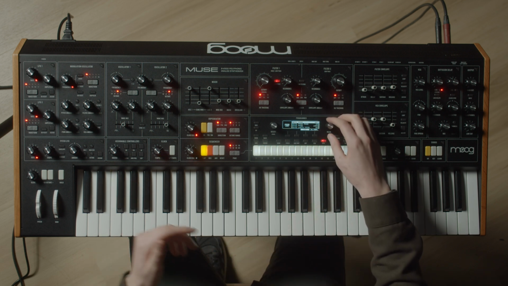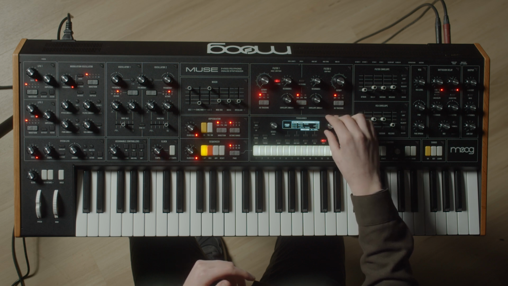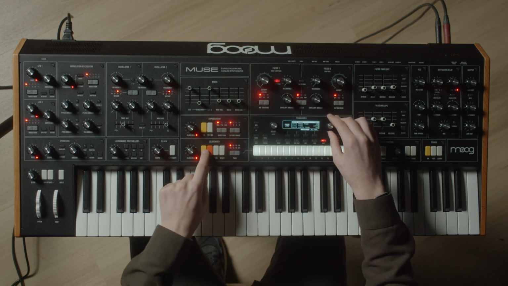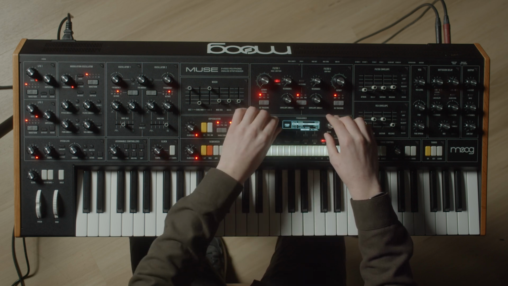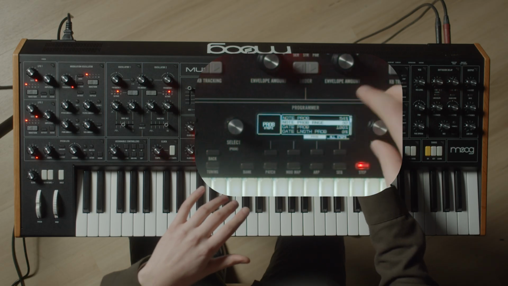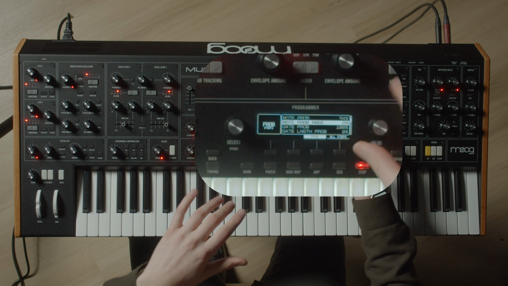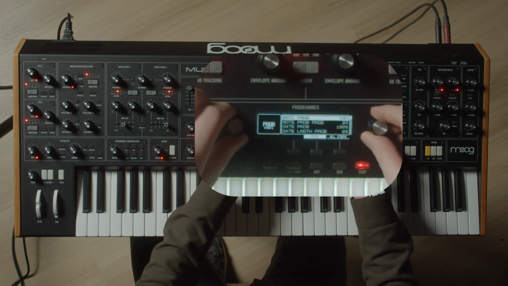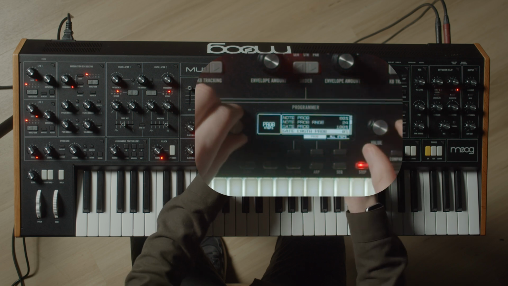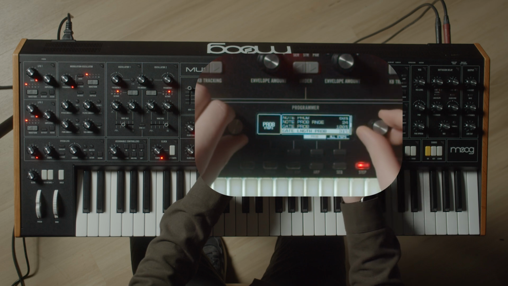Let's increase the percentage. And then I can also change the range. So this is just within a single octave. Let's go 2 octaves. And we'll say a 60% chance that there's a different note. Then we'll also say a 50% chance of a different gate probability.